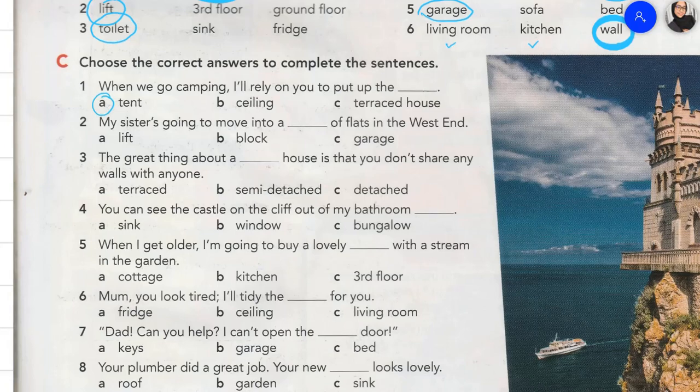When we go camping, we put up a tent, right? What is a tent? Kemah. Number two, my sister's going to move into a something something of flats in the West End. A lift of flats, a block of flats, a garage of flats. Yes, a block of flats.